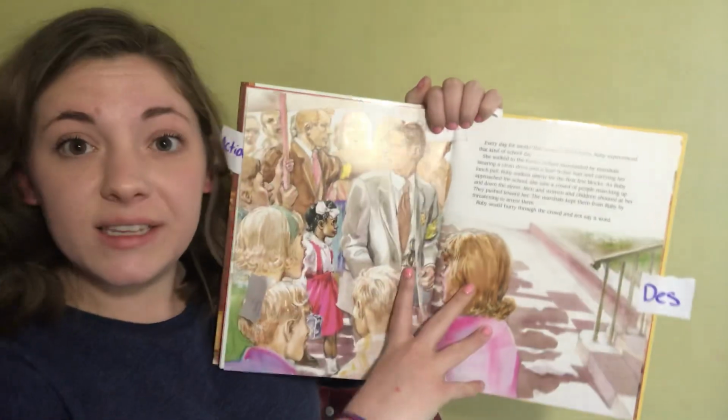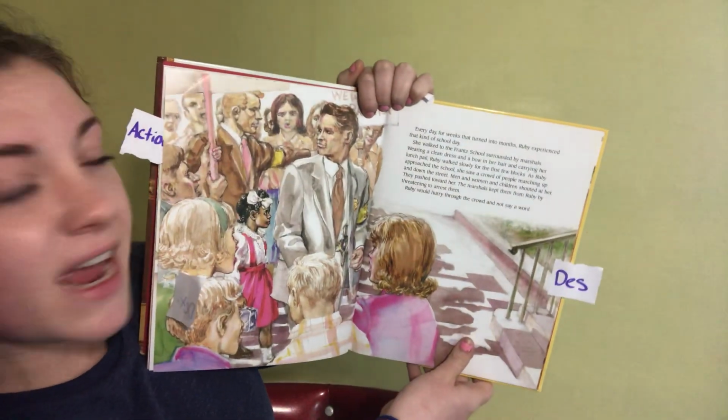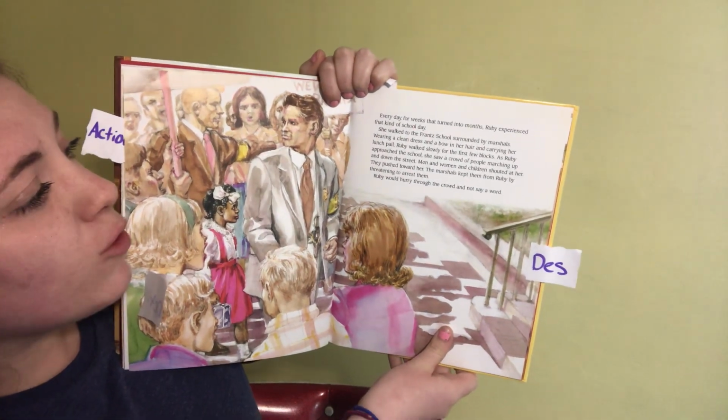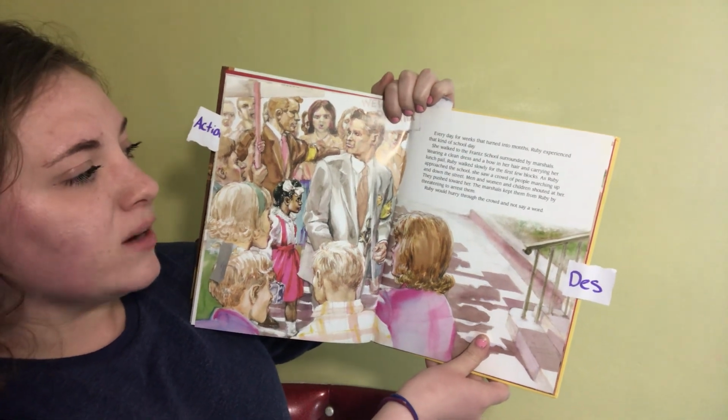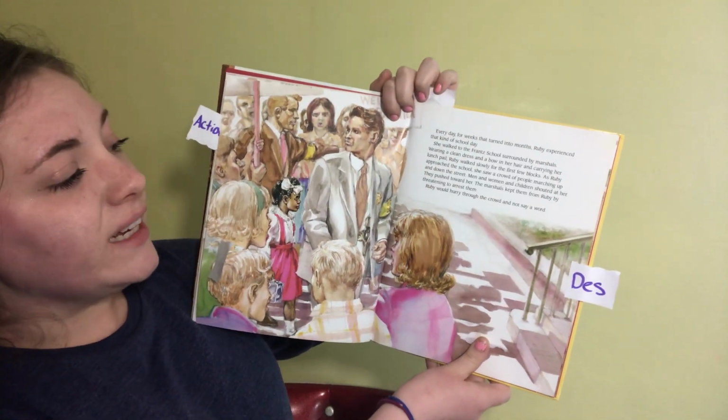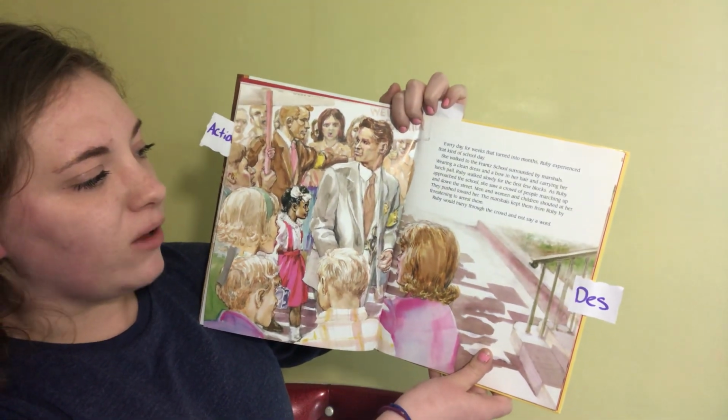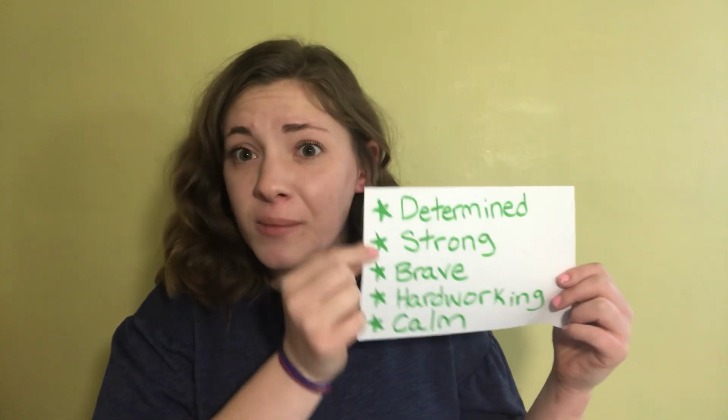Here we go. Another place in the book. It says, every day for weeks that turned into months, Ruby experienced that kind of school day. She walked to France school surrounded by marshals, wearing a clean dress and a bow in her hair, carrying her lunch pail. So it told us right at the beginning, every single day, for weeks and months, this description is telling us a character trait of Ruby's. I think it could apply to almost all of these. I think it could be determined. It shows that she's strong, that she's going back every single day. So you get to pick.